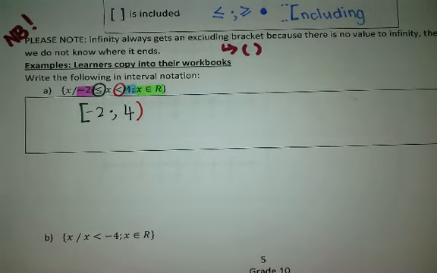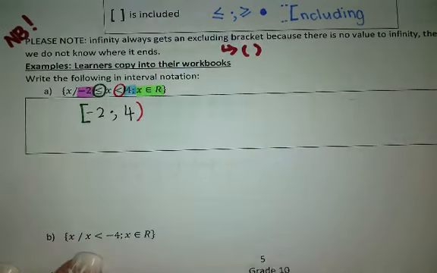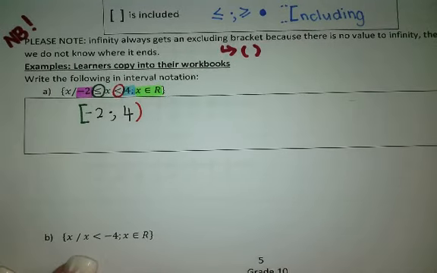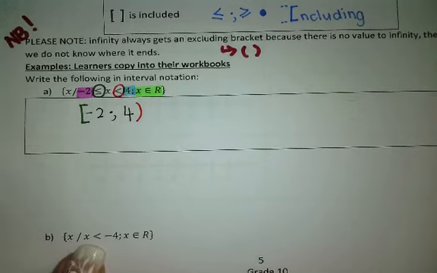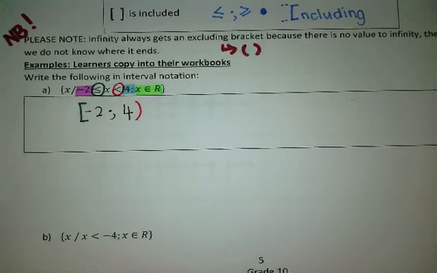Next example, you can write that down in your books. Right, next one. X is an element of? Okay, x is an element of real numbers, so we can represent it in interval notation. Okay. So, what numbers do we have? Only negative 4. So x is less than negative 4.